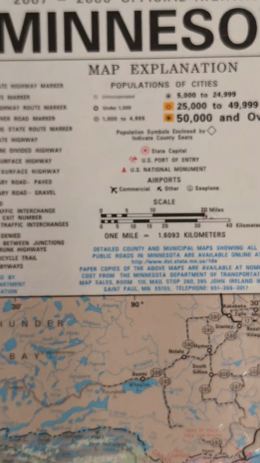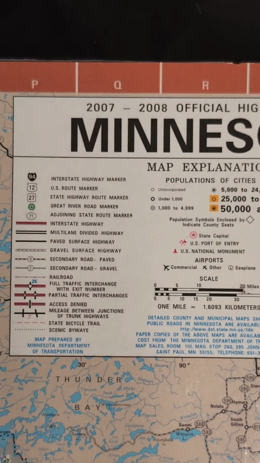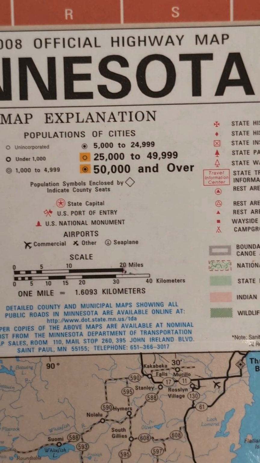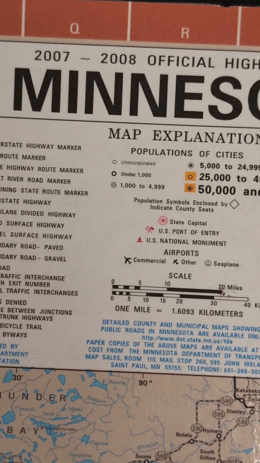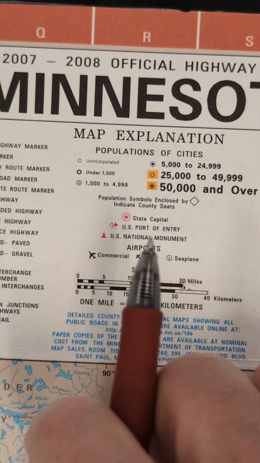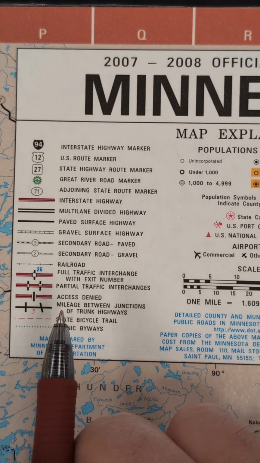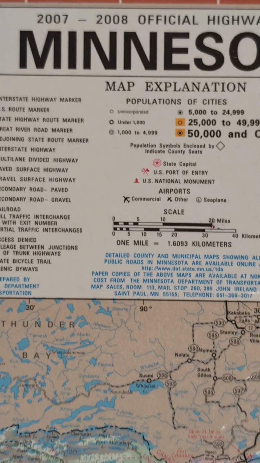The next part has you checking out the map's legend, and that's located in the top right corner, and it'll ask you to show the symbols, maybe for an airport or an airplane and things like that, different road types. And then it might ask a little bit about boundaries.